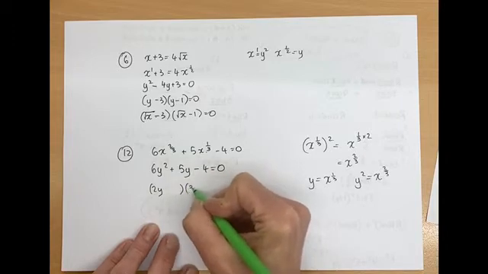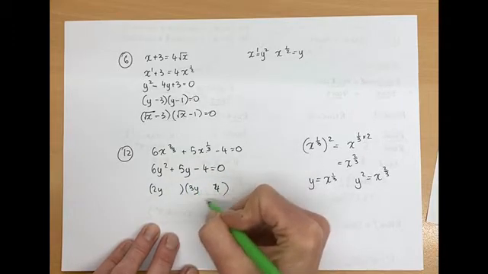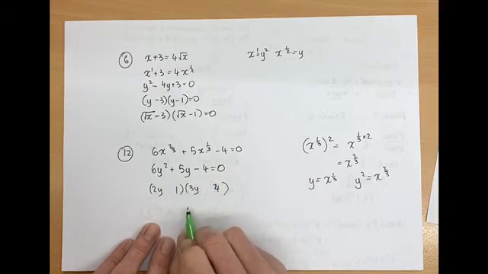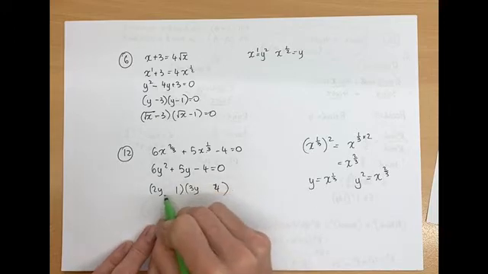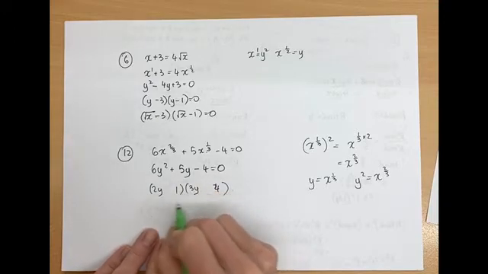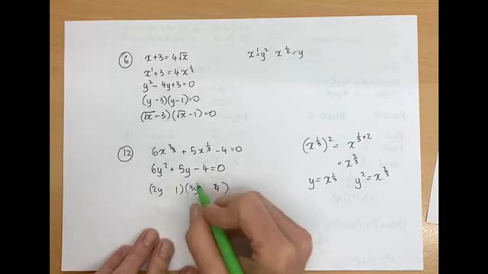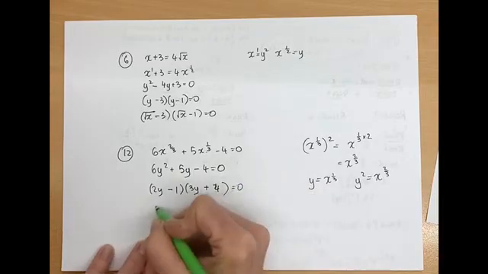I'm doing this by inspection, so if I put 4 here and 1 here, that would work. I wouldn't put 4 here because it's already got 2 there. So that will be 3 and 8. So I can make 5 by making 3 negative and that positive. Obviously you can use your grid method.